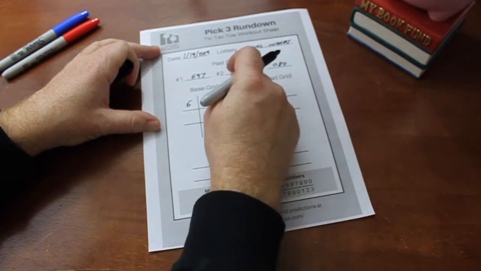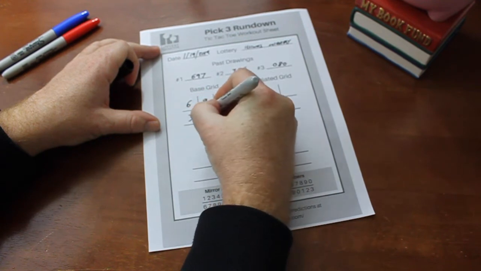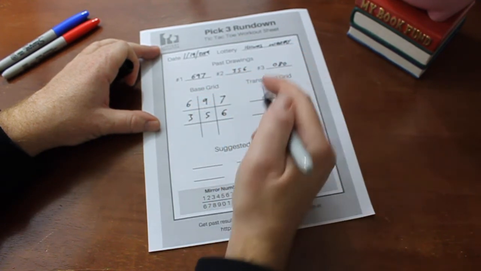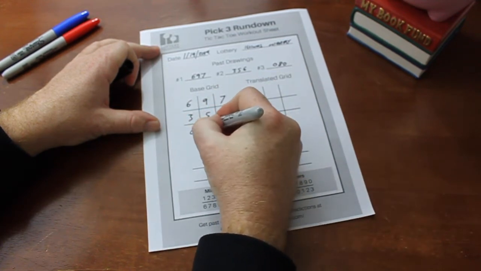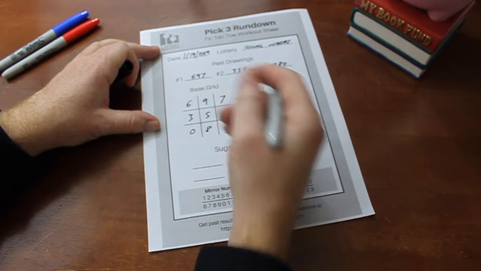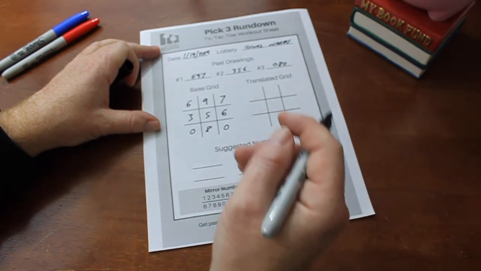And then we'll move on to our second drawing and fill that in on the second line here. So we've got 3, 5, 6. And then we'll take our third drawing and fill it in on the bottom line here. 0, 8, 0. Simple as that. So now we have our base grid, and we can use our base grid to move that over into our translated grid using our mirror numbers.